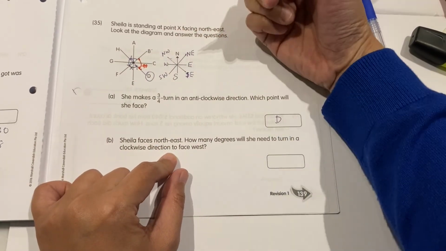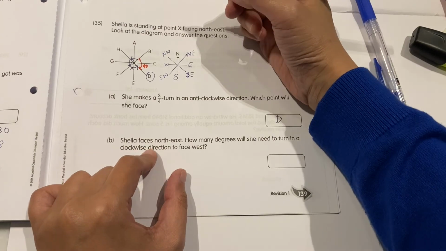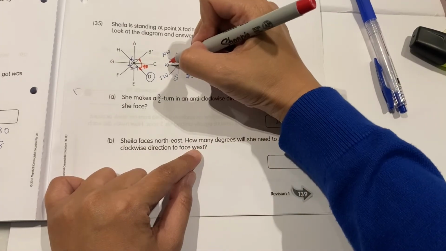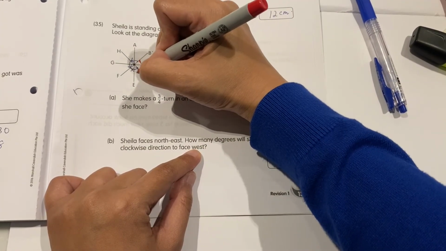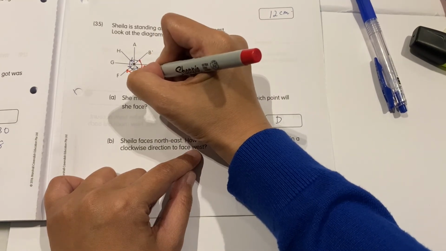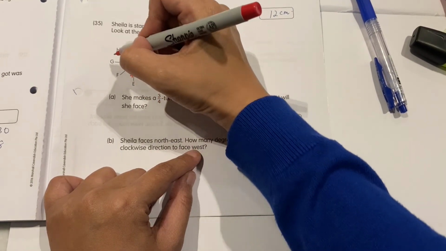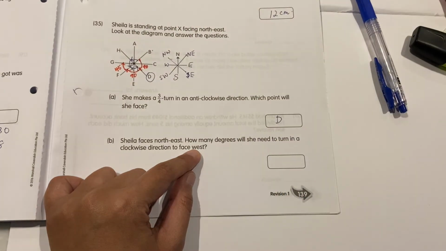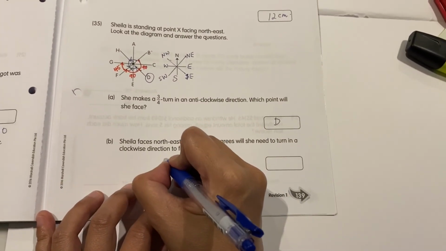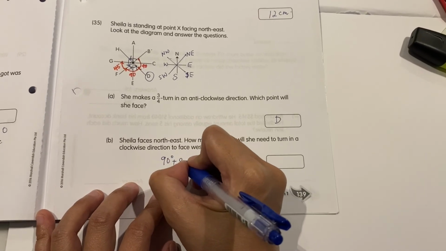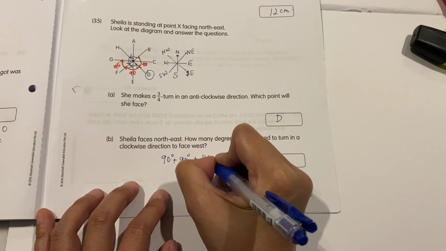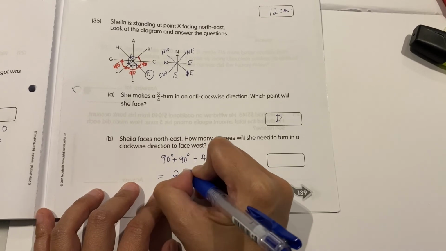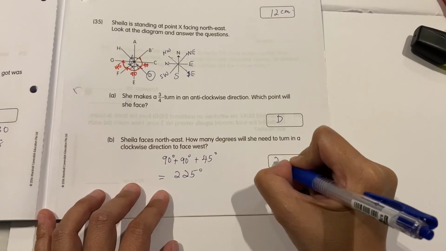Now, until she faces west. Your west is here. So here to here is another 90. So 90 plus 90, 180. And west is on this side. This is 45. So it should be 90 plus 90 plus 45. Your answer is 225. So that's your answer.